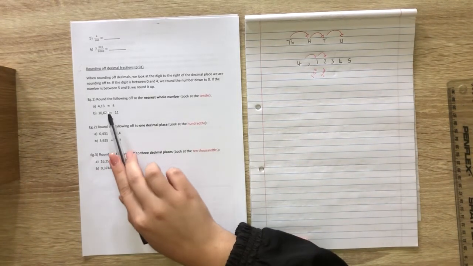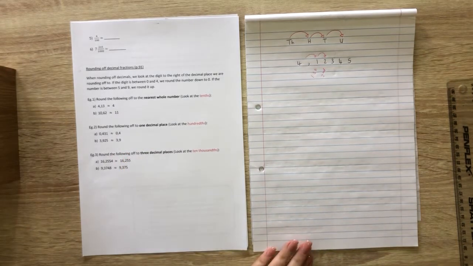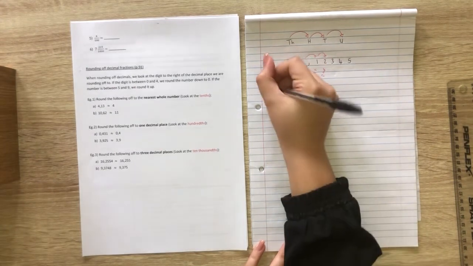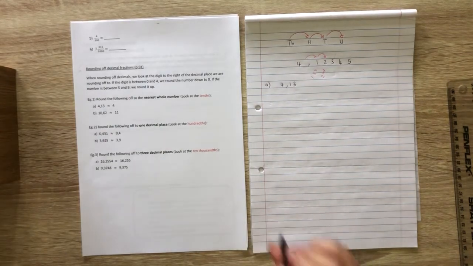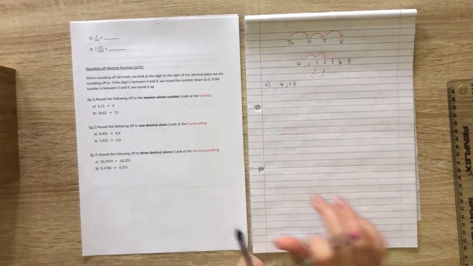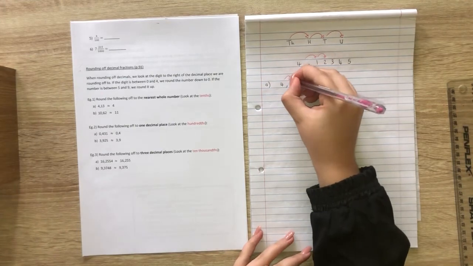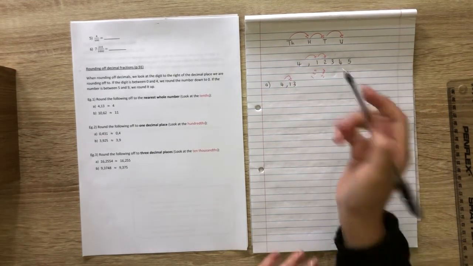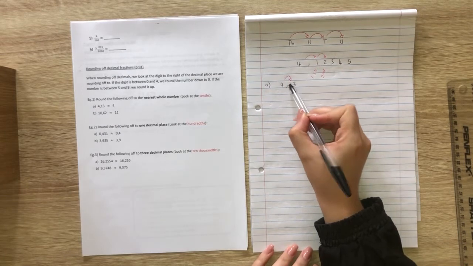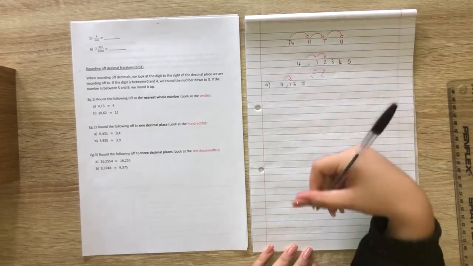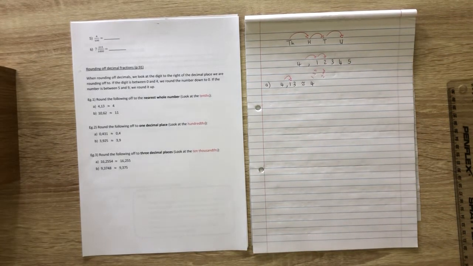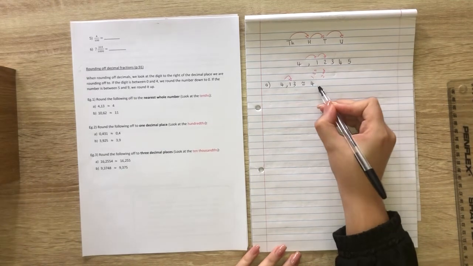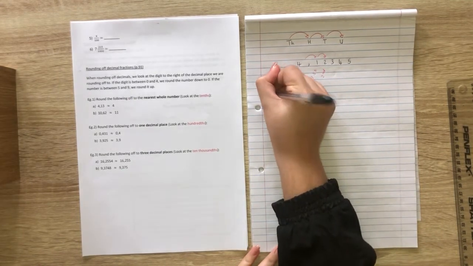So if we look at example 1, it says round off the following to the nearest whole number. In other words, they only want a whole number. So if you look at A, it's 4,13. Nearest whole number, we need to look at the one next to it. Okay, so we're looking at the tenths, the first decimal place, it's a 1. A 1 we know rounds down, so it doesn't change. So that rounded off to the nearest whole number is just 4. They don't want a comma because they want only a whole number.